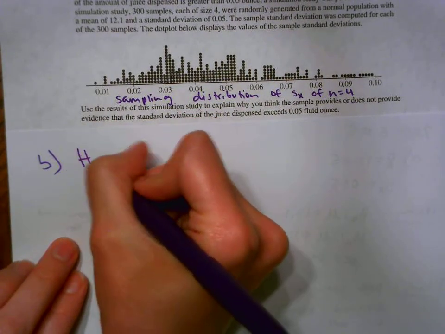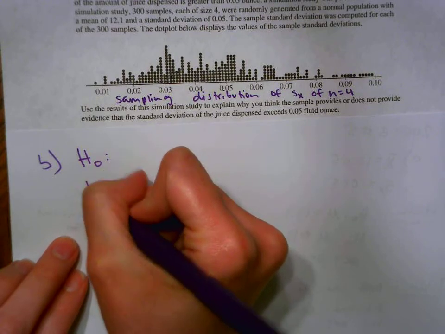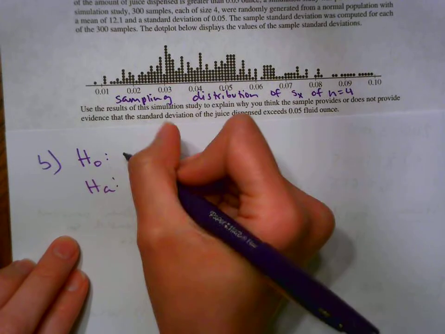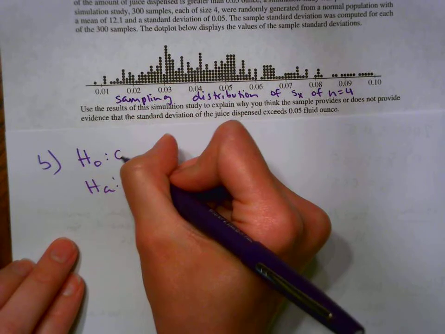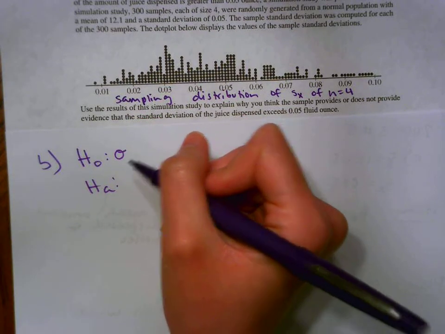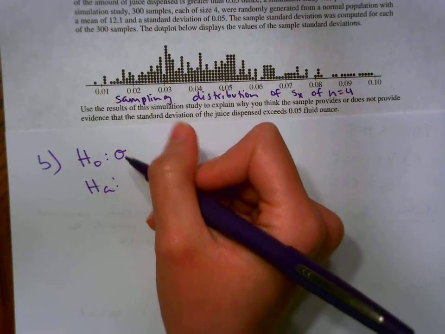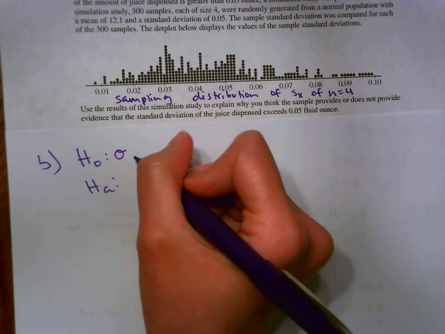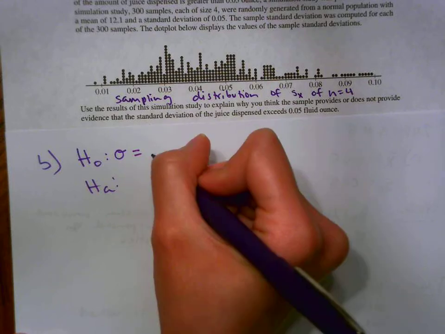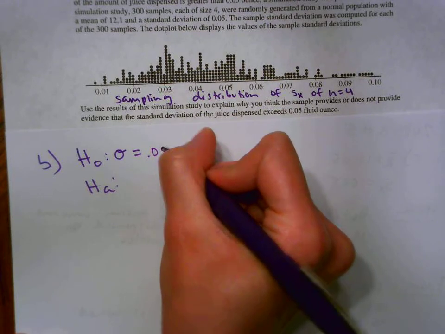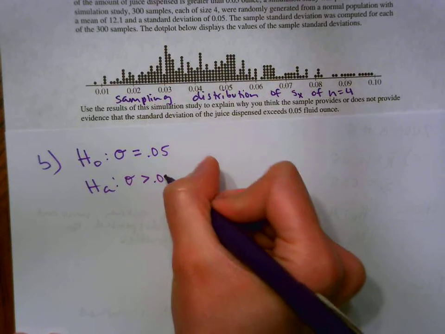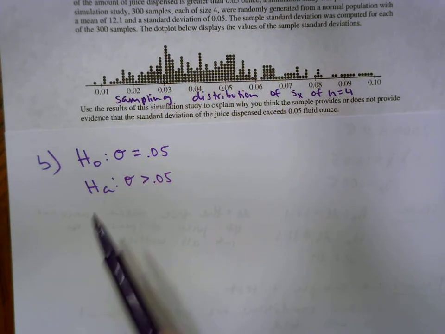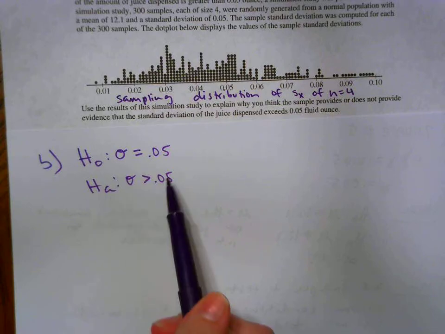So we're trying to decide, is our population standard deviation, which would be this, right? For hypotheses, you always use parameters, population symbols. Is it different or greater than 0.05? So your alternative would be greater than 0.05. We want to know, do we have convincing evidence for this alternative?